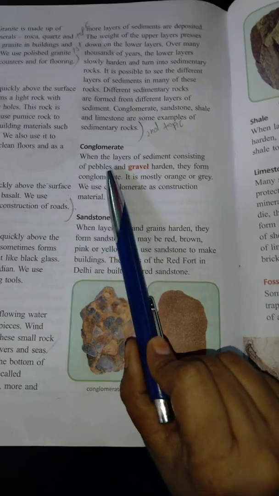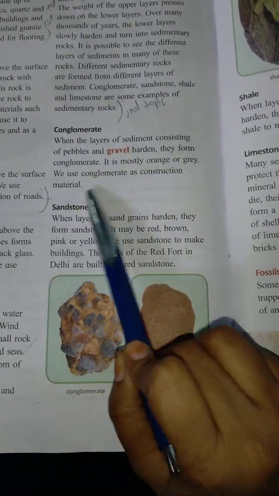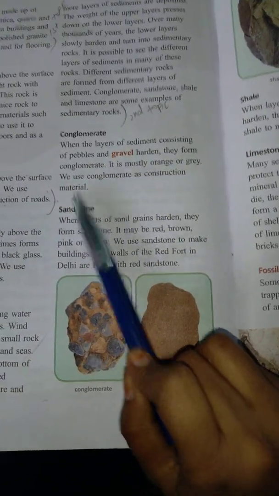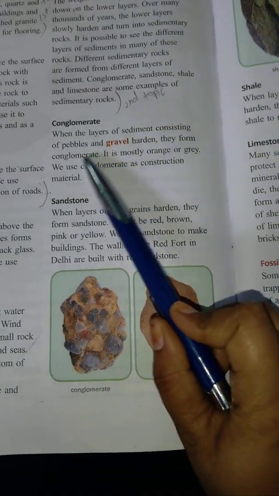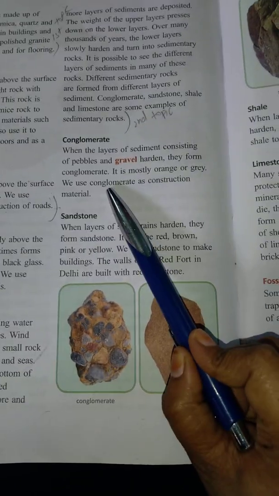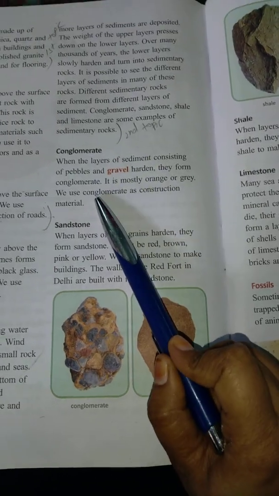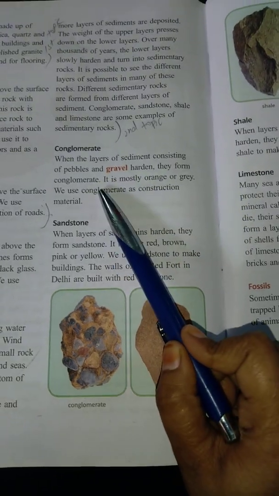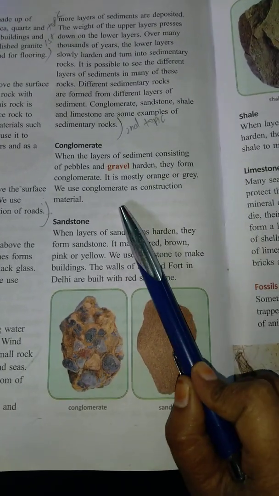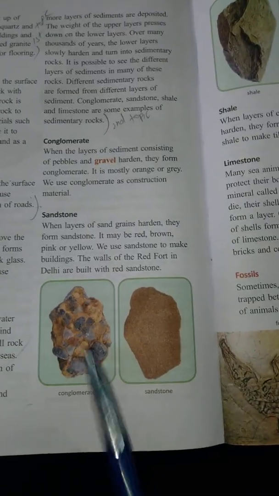When the layers of sediments consisting of pebbles and gravel harden, they form conglomerate. It is mostly orange or grey. We use conglomerate as construction materials. How is the conglomerate rock formed? When the layers of sediment contain pebbles, small pebbles are formed. What do you mean by pebbles? Pebbles are nothing but rocks. So those rocks are joined together to form a conglomerate. It is mostly orange or grey in color, and it is used as a building material in construction. You can see this is a conglomerate rock.